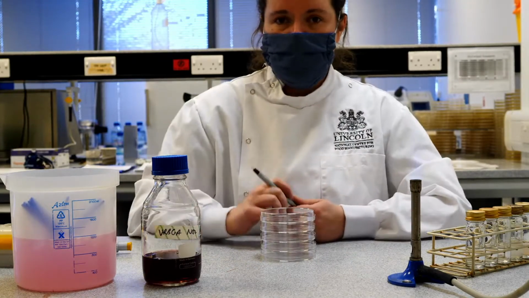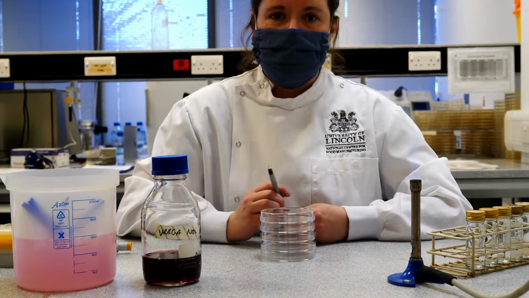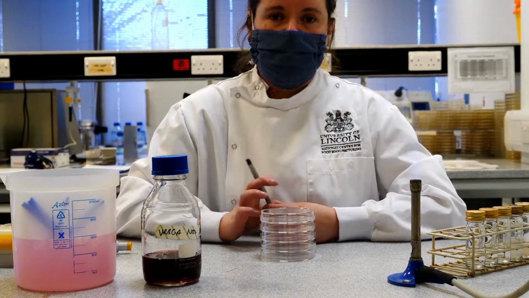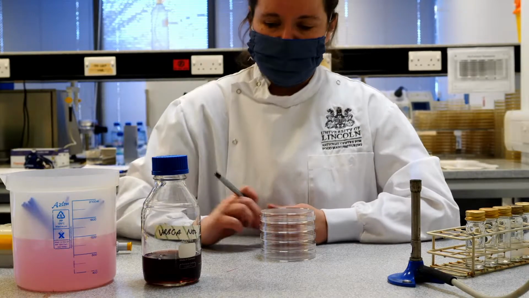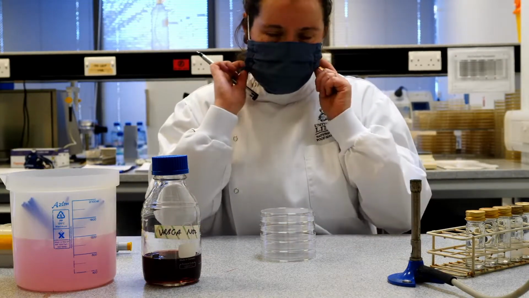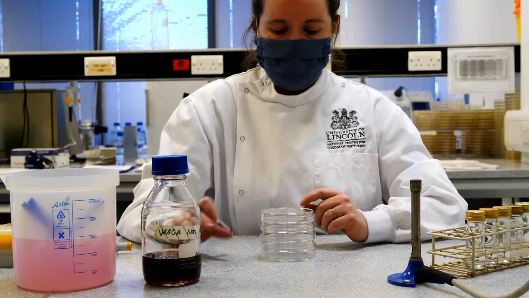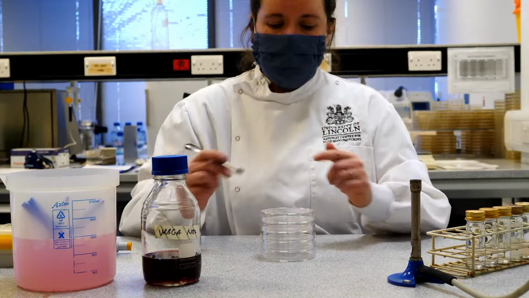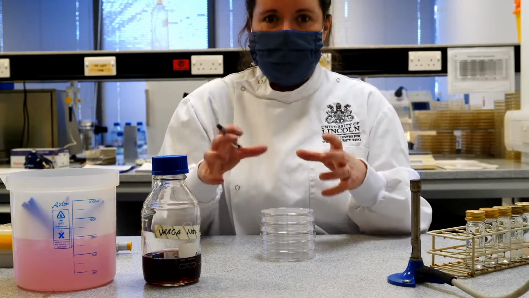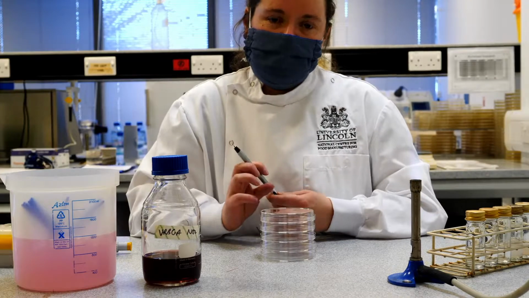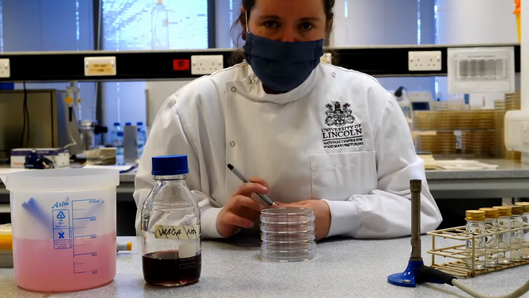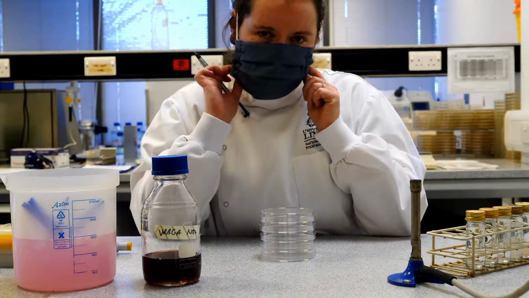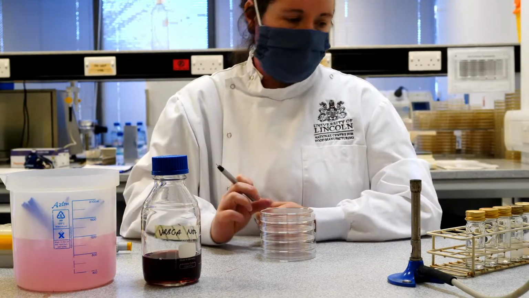Now, the reason we're doing pour plating with these is a lot of these organisms like to grow in slightly less oxygen. So if you put them on the surface of a plate, they won't all necessarily grow. What we're going to do is mix our organisms in with the molten agar, allow the agar to set, and then incubate them. And that means some of the bacteria will actually be embedded within the agar as it sets. And that means they've got slightly less oxygen, so they'll be happier in terms of growing, and we'll get a more accurate count of the number of organisms that we have in there.